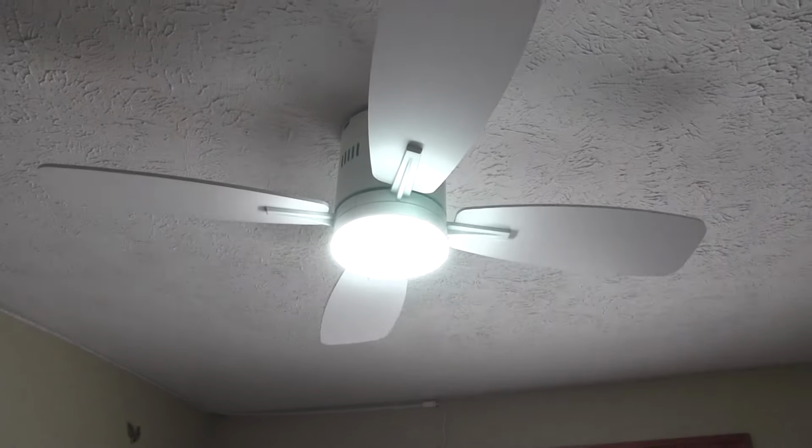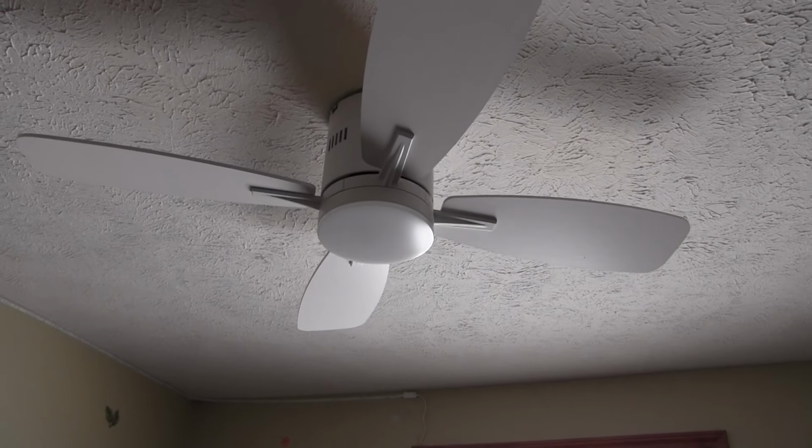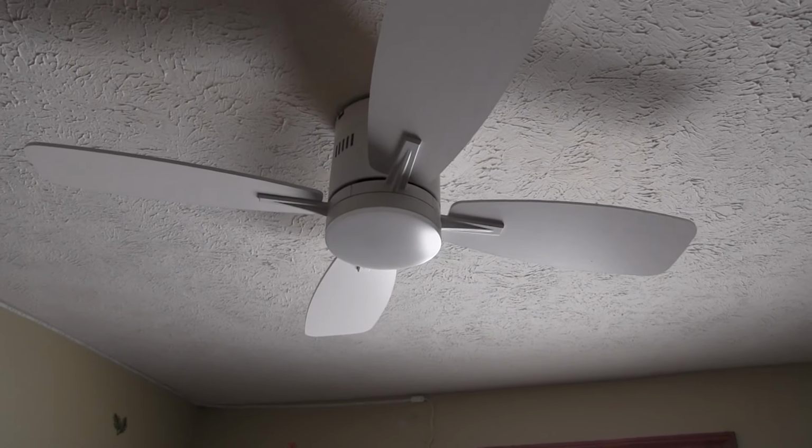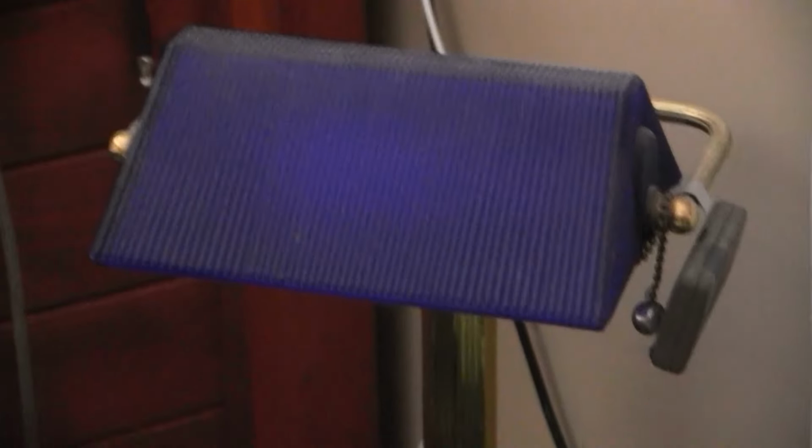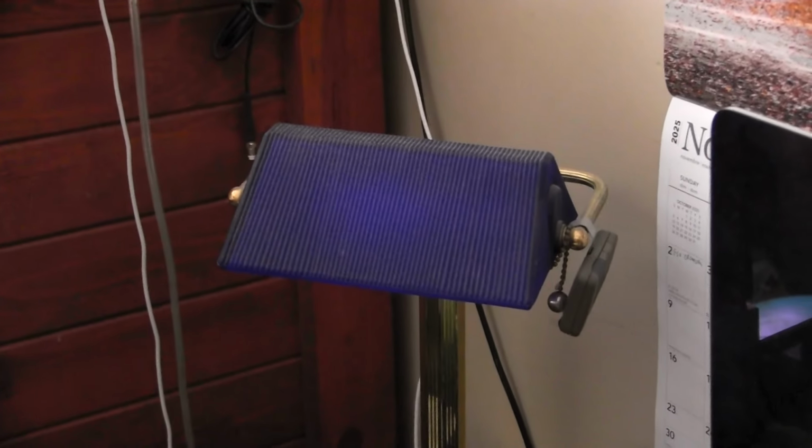And then the light, I never use the light, okay? I have incandescents, I have a banker's lamp, like, I've got all sorts of fun, wonderful, good stuff. I really don't need a ceiling light, but I still have one.